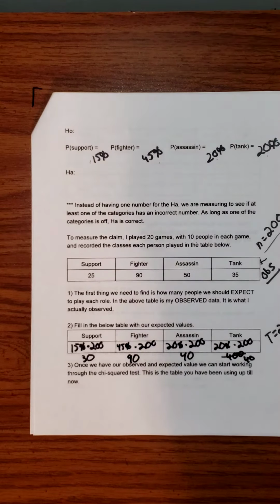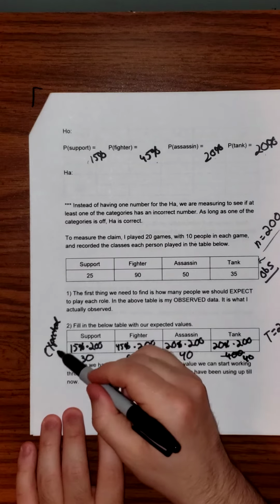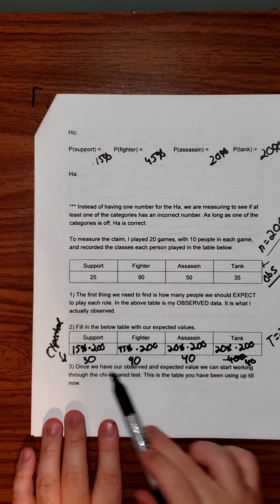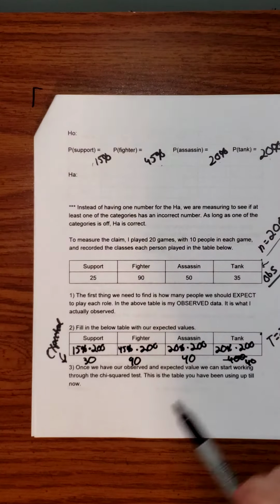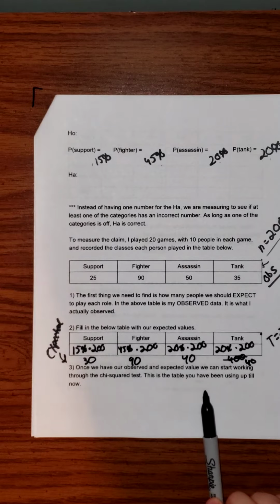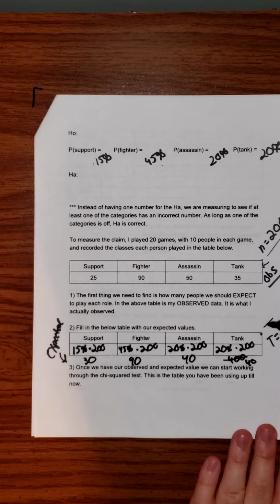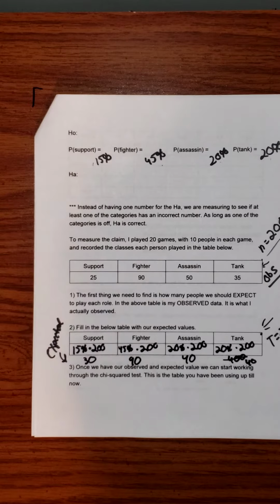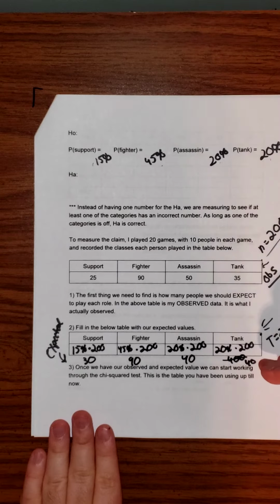Okay, so these are my expected values. These are the numbers I should have seen in theory. This is reality, this is theory. Once we have the observed and expected values, we can start working through the chi-squared test, which is that table I gave you in previous weeks. The main thing people were asking about was the expected values, so hopefully this helps you understand. The expected value is what you expect to see, and you use the claim numbers to find that.